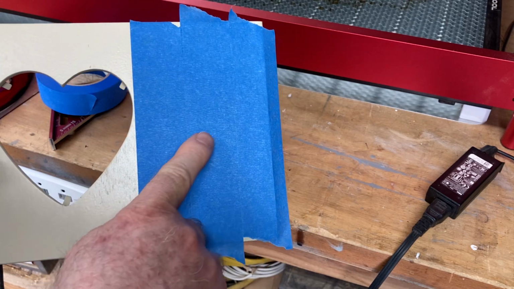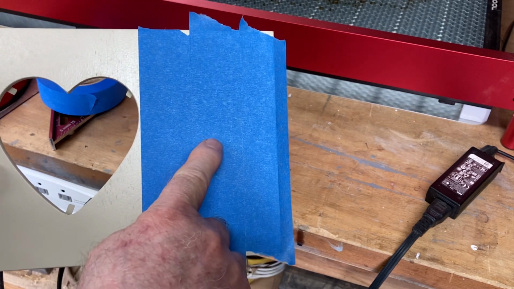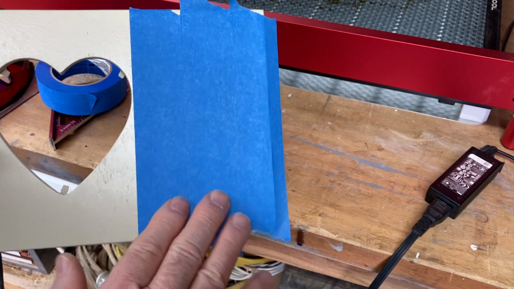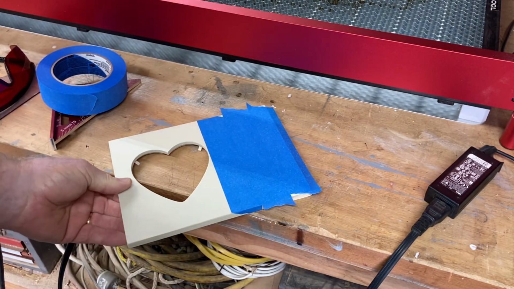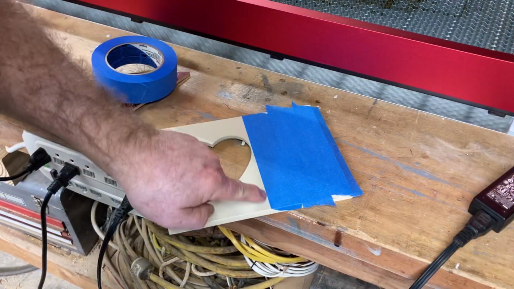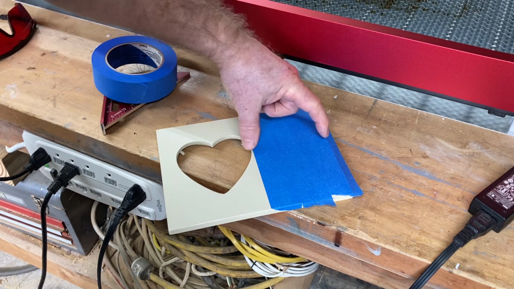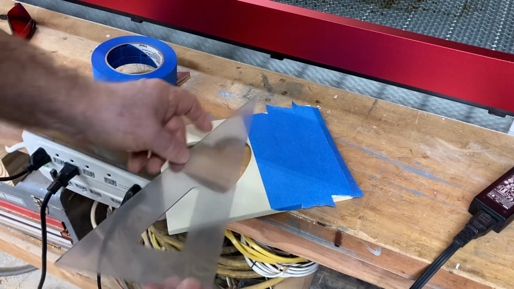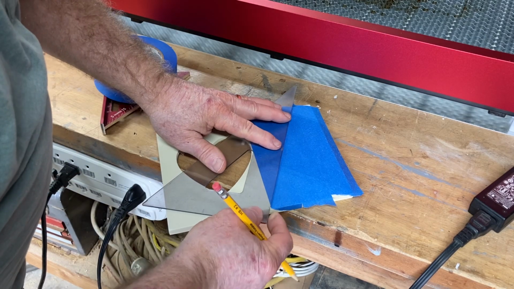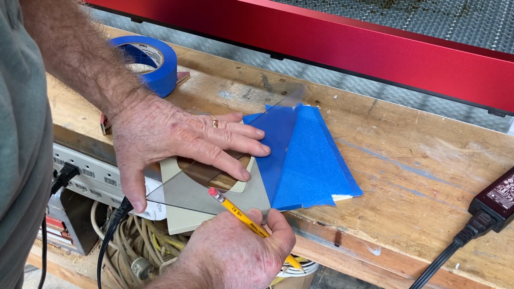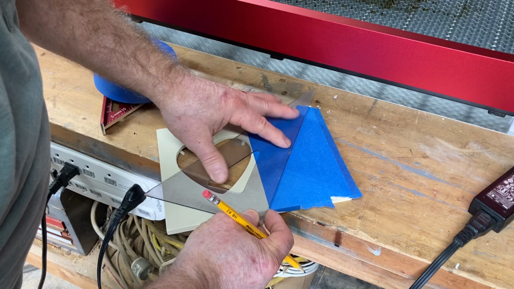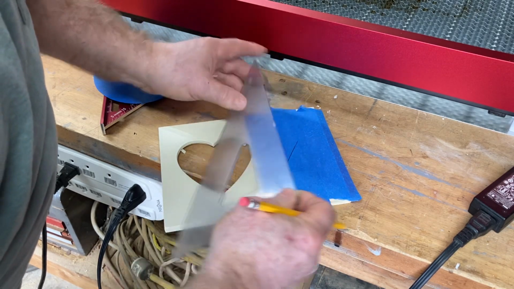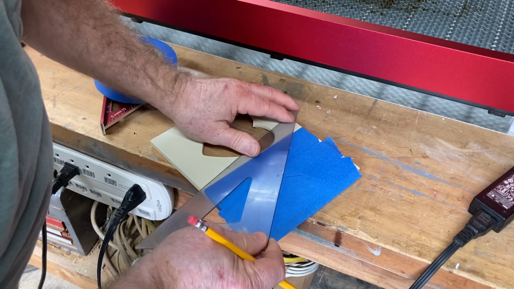Now, because I'm using the current position as the center, I'm going to mark the center of this, and then the text will fit right into this area. Because I have the tape going all the way up to the edge, and that gives me the total area that I have shown in the computer, I can simply use the tape as a reference point right here and the corner on the other side and mark my center point. And then do the same thing on this side.